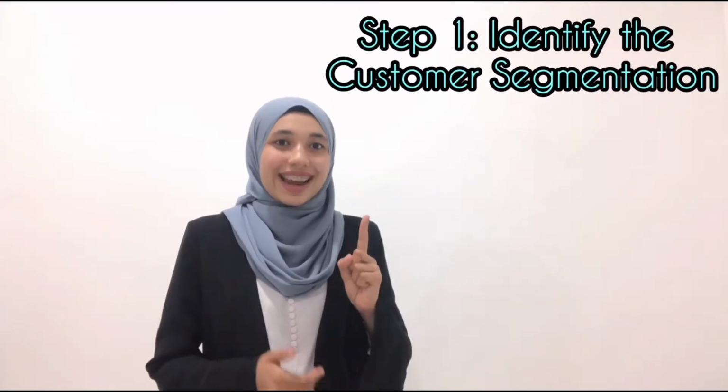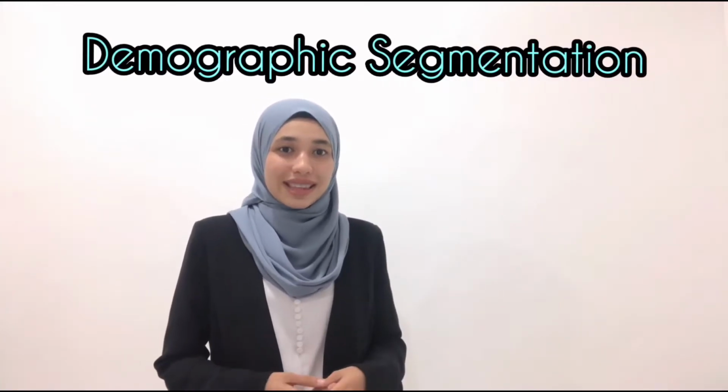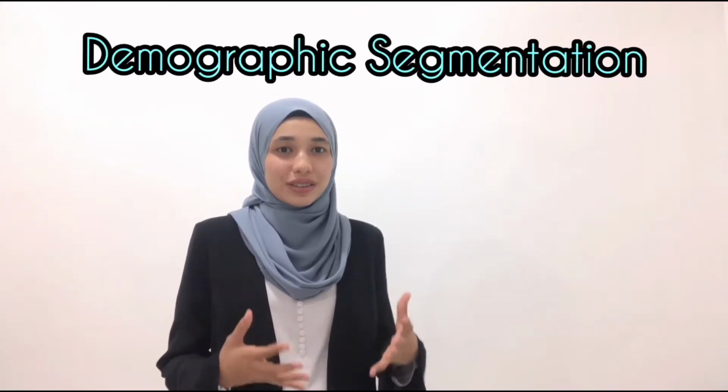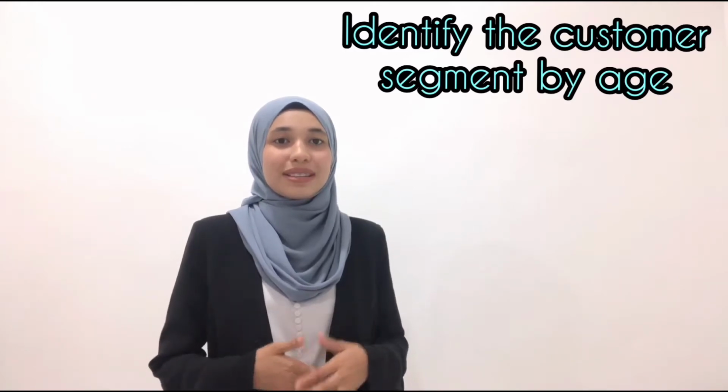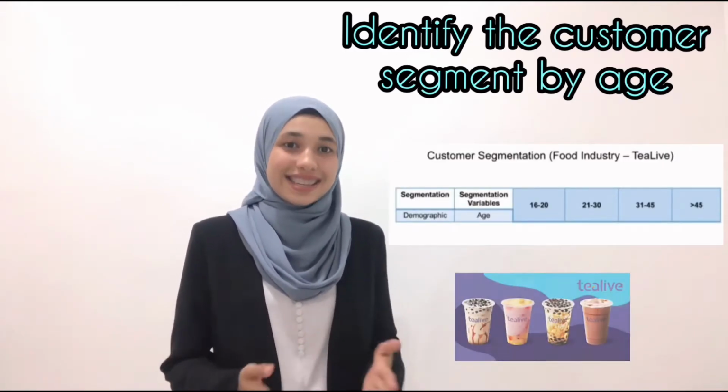Step number 1, identify the customer segment. So we have 2 types of approach. The first one is demographic and the second one is psychographic segmentation. But in our case, we are going to choose demographic segmentation because we are going to measure and identify the customer segment by age. And the food industry that we are going to choose is Tea Life.